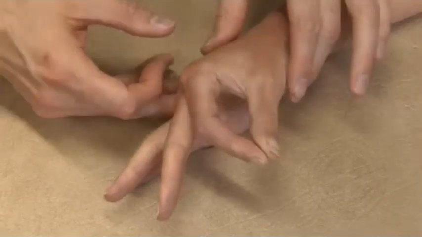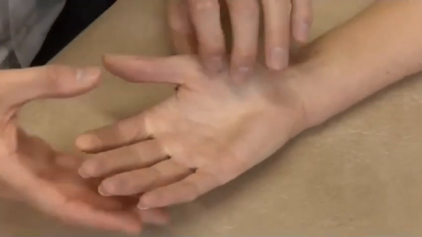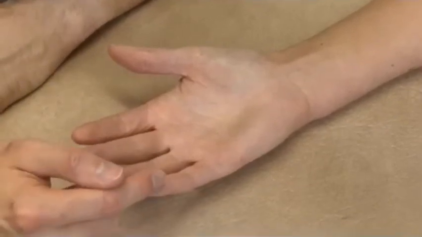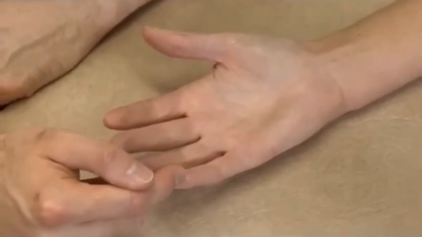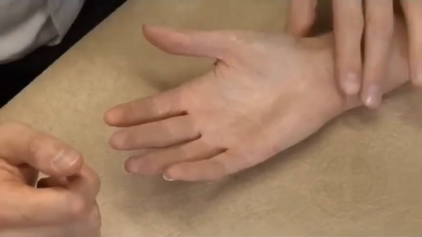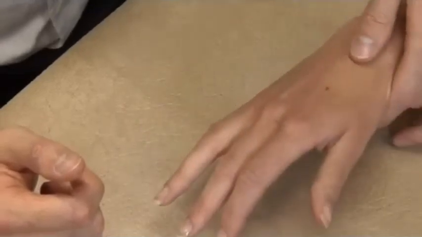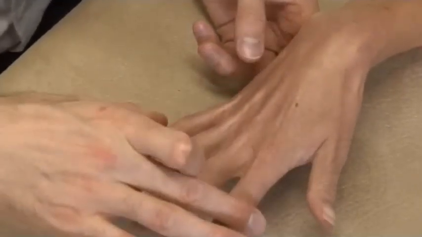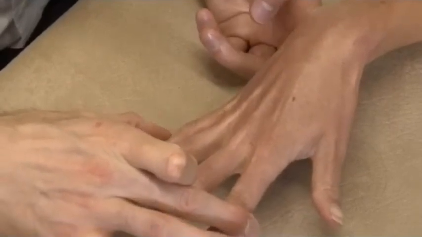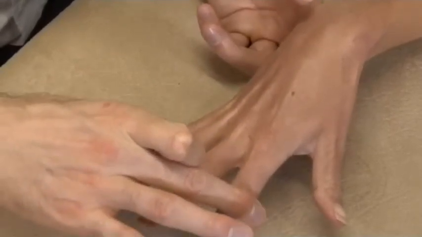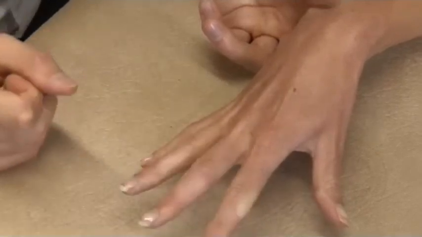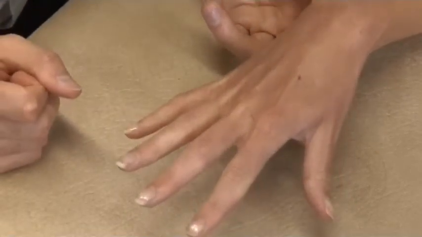The ulnar nerve can be assessed, again starting with sensation in the autonomous zone, little finger. Power can be assessed by the intrinsic muscles of the hand, and you get the patient to abduct the fingers, and you provide resistance and ensure that the abductors of the hand are working, indicating that there is no pathology in the ulnar nerve.